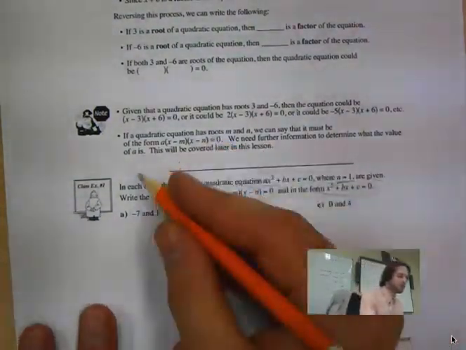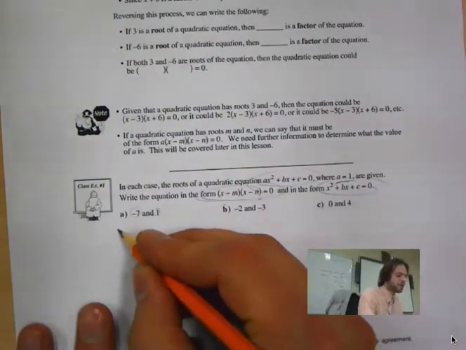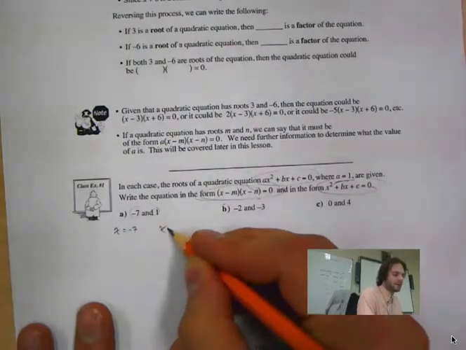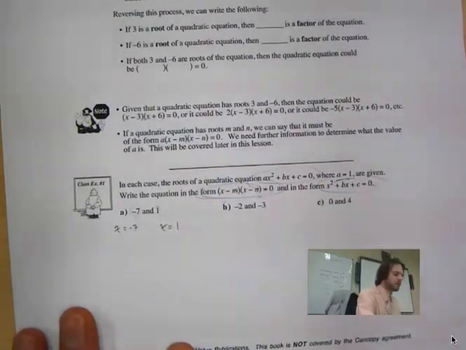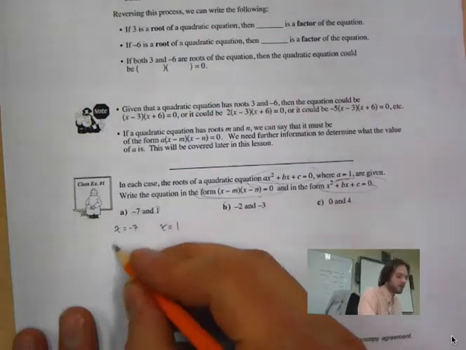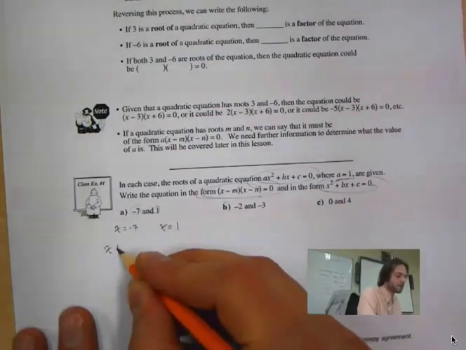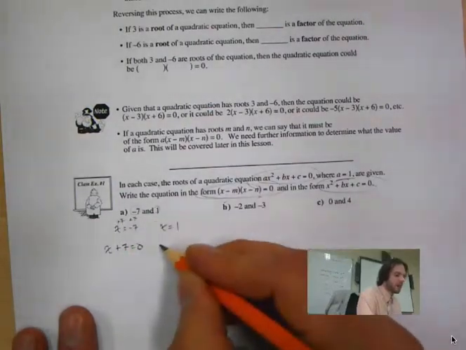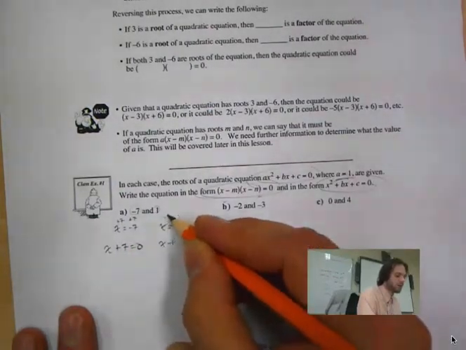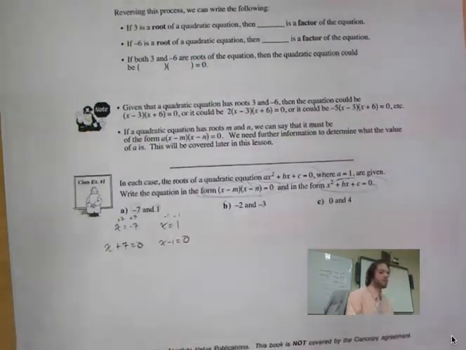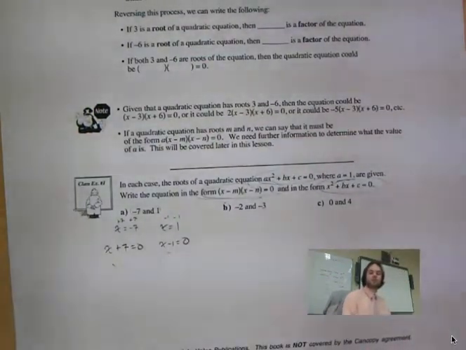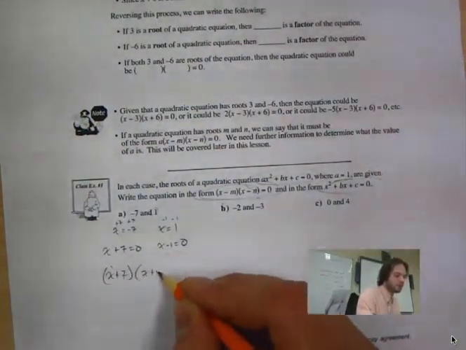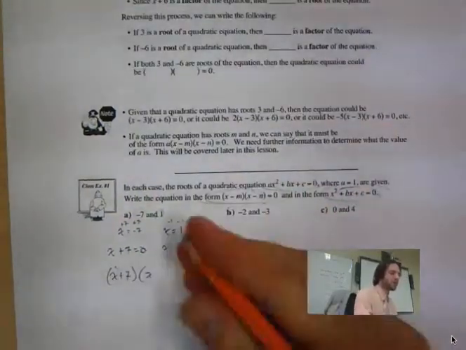In this case, I know that x is equal to -7, and x is equal to 1. If I continue this, we make them both equal to 0. So x plus 7 is equal to 0, because I add 7 to both sides. And we have x minus 1 is equal to 0, adding 1 to both sides. So here are my two roots, so my two equations: x plus 7 and x minus 1 are equal to 0.